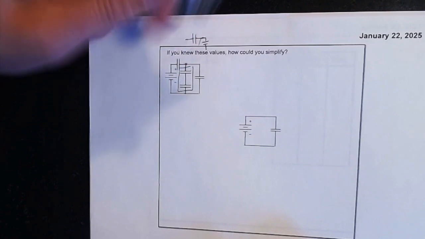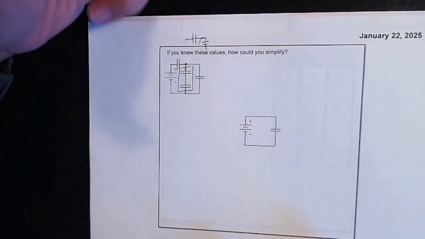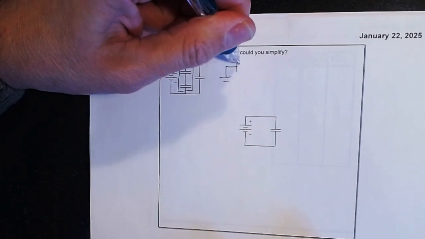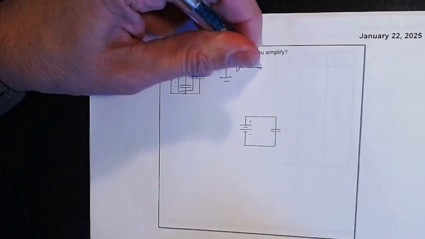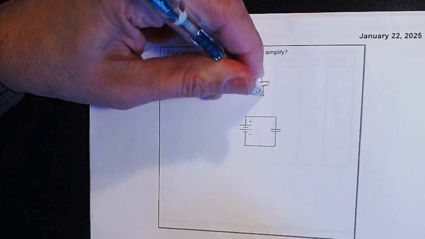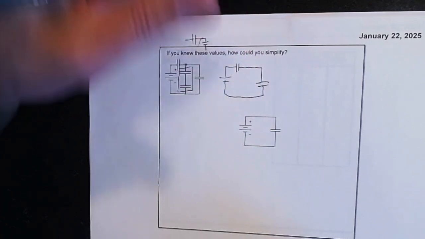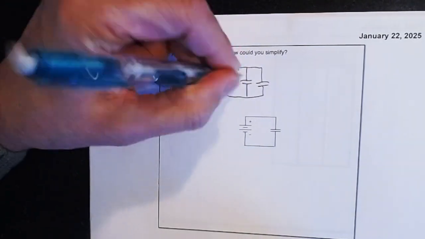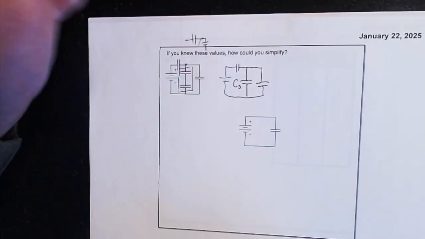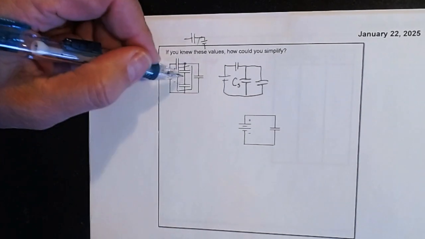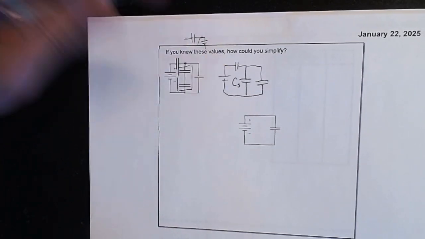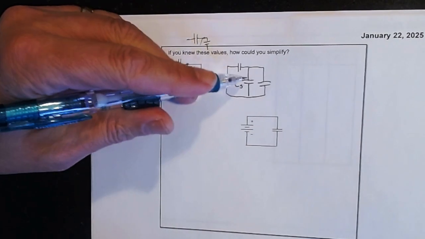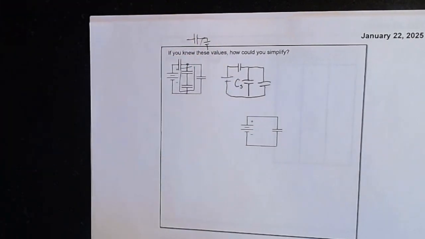So what we can do is use our series equation when we have the numbers and pull that out, and we've got to maintain the connections. So this one's still over here. This one's up here. So we're going to replace that with our equivalent. I'll call it C series. When we simplify those, we're going to have a value for that. 1 over this plus 1 over this equals 1 over that. We solve, and that's our new capacitance.